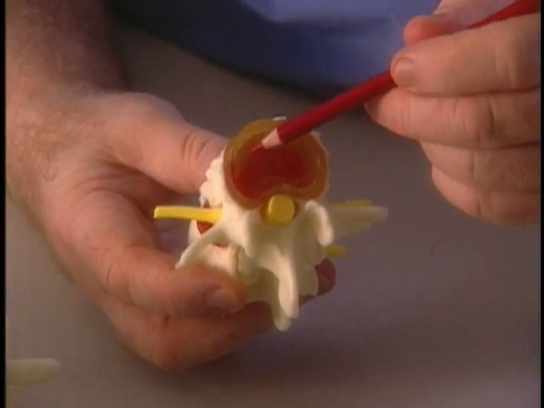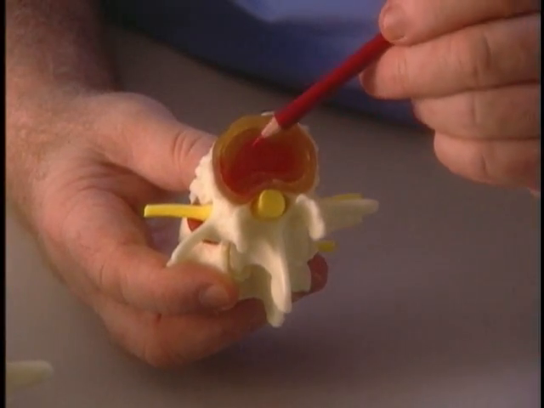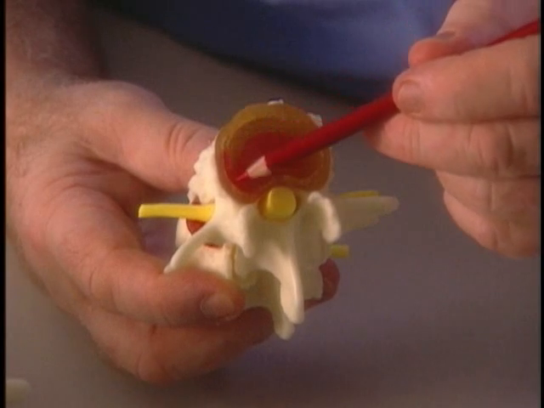In the case of a subject bending and twisting and lifting, receiving a direct blow to the back, slipping and falling, landing on the buttocks, any variety of traumas can cause these little curvilinear fissures to communicate with the nucleus by way of a single radial or linear tear or fissure.